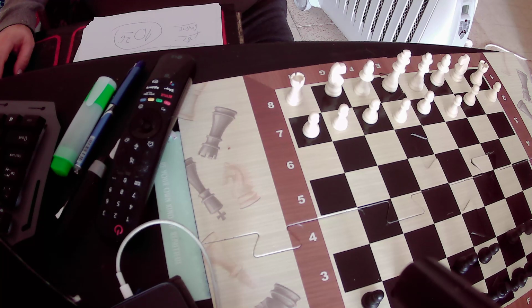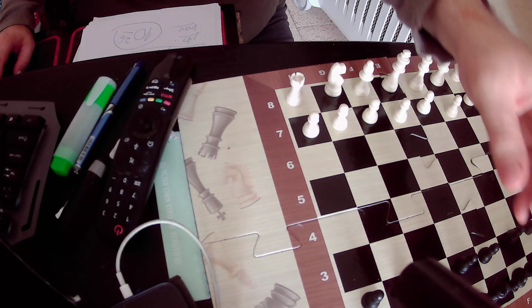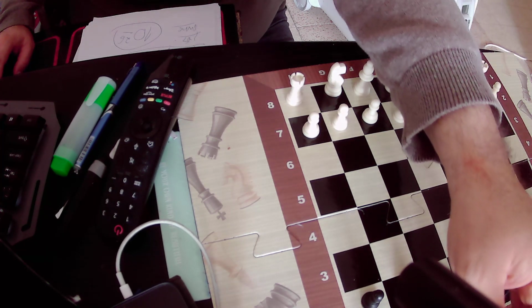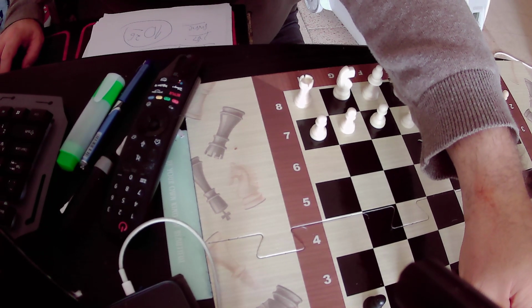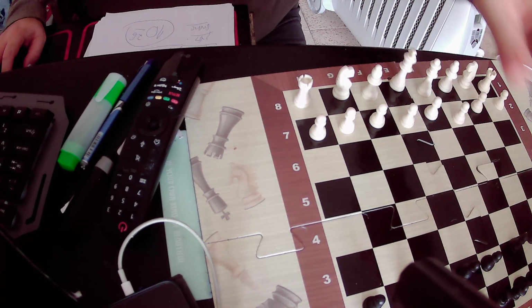You should place the board so that the rightmost square in the row closest to each player is white.